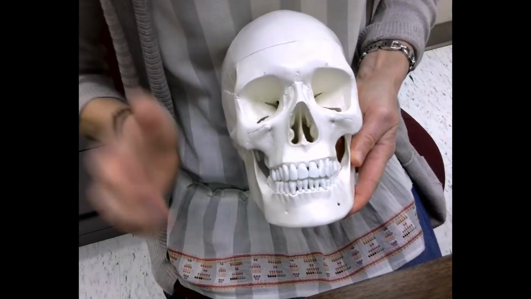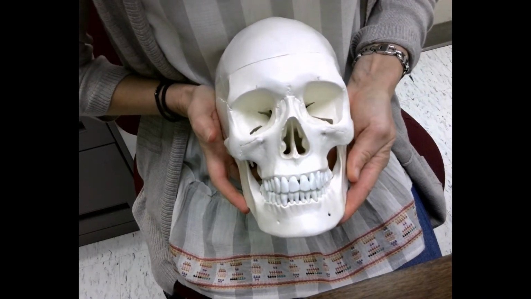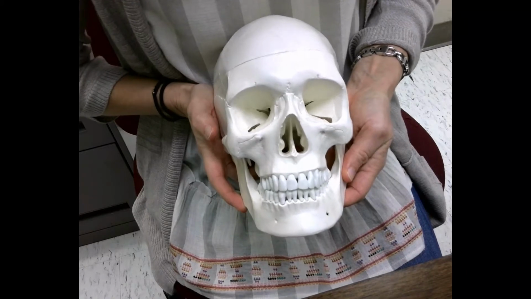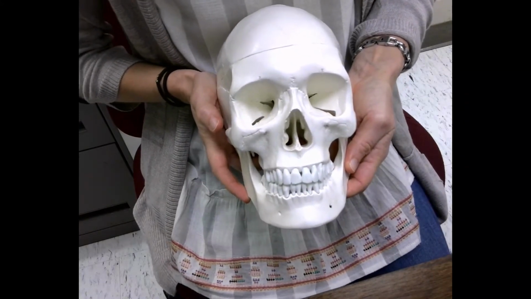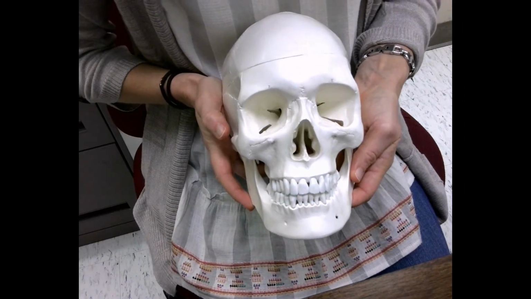Going to do a quick tutorial. You guys have left for the day if you're here on Tuesdays. Quick tutorial of the skull bones, okay, to help a little bit with the fact that we're not going to be together in lab quite as much.